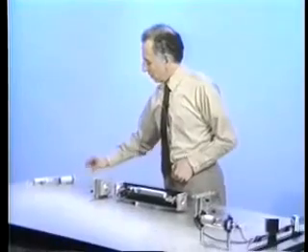Also, the red light from a helium-neon laser is familiar to almost every one of you, especially when you go to the supermarket and see it at the checkout counter. Usually a red helium-neon laser is used.